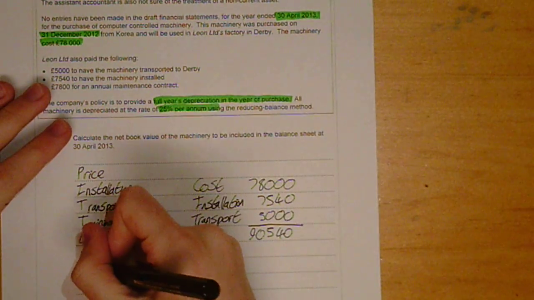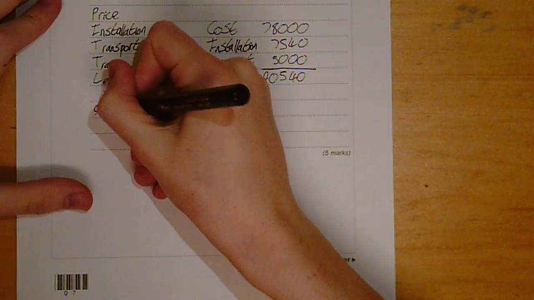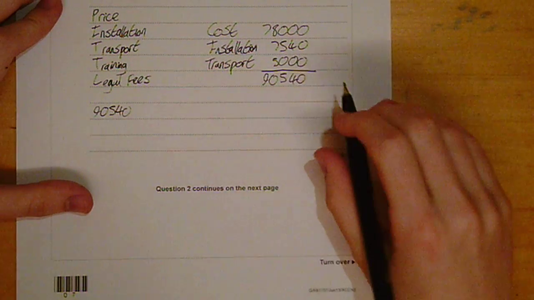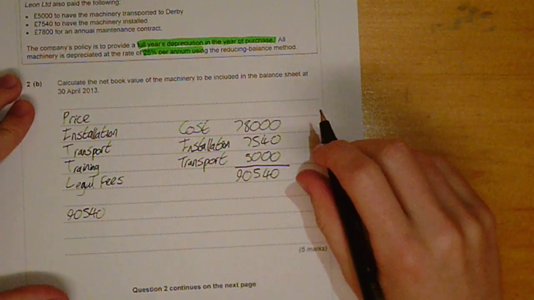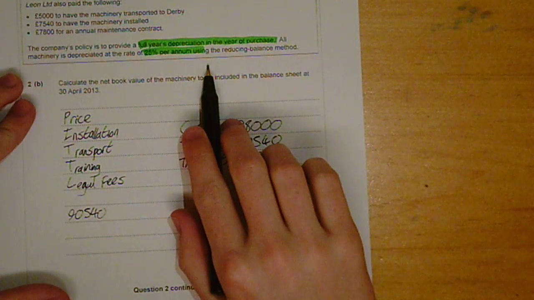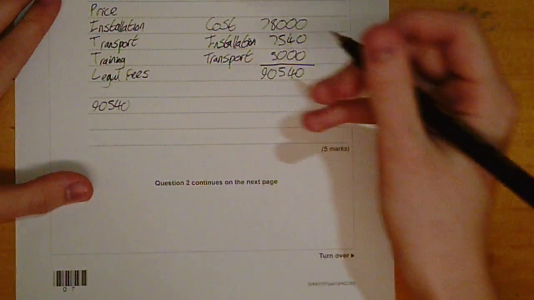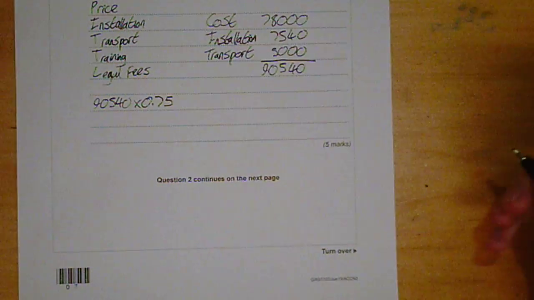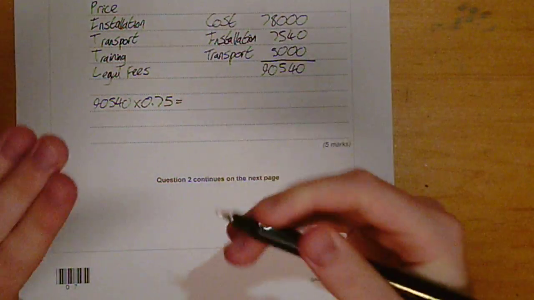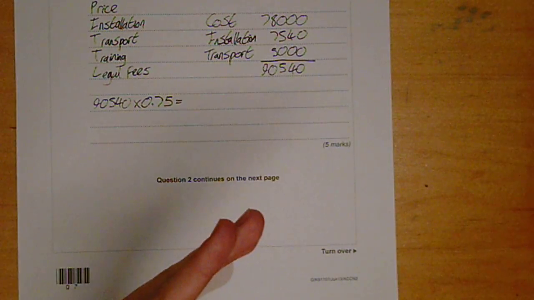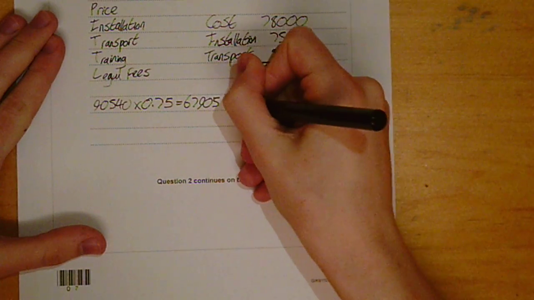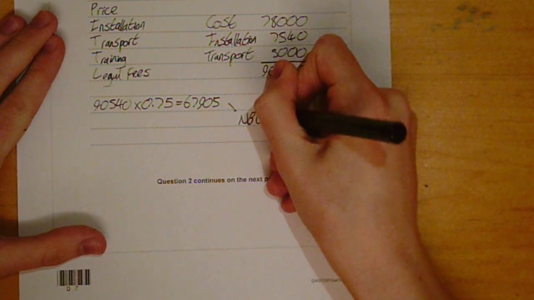So simply 19,540, so the cost value, the value of the asset right now, and we're going to take away 25% in depreciation. So what you can just do is just do 1 minus 0.25 to give us 0.75. So this will be the net book value after depreciation. So that's just going to come to 14,655. So now that's your net book value.